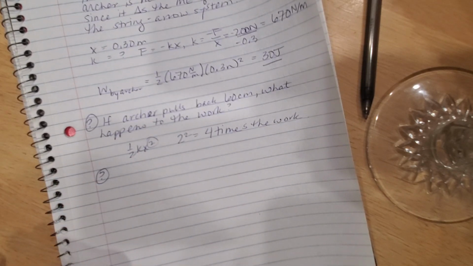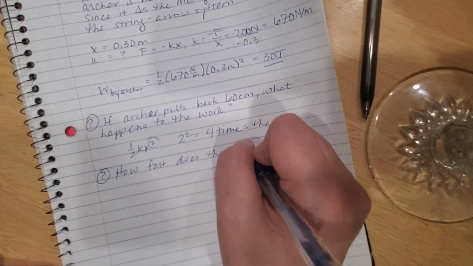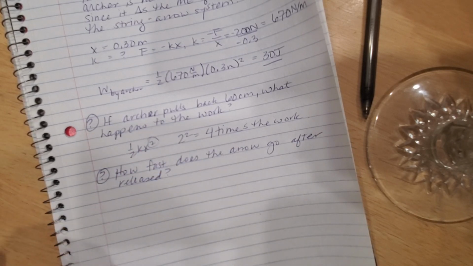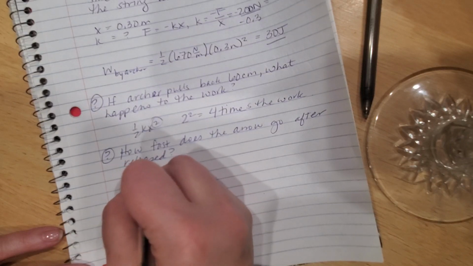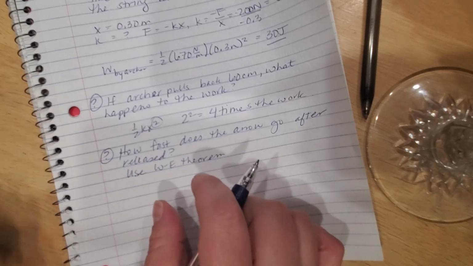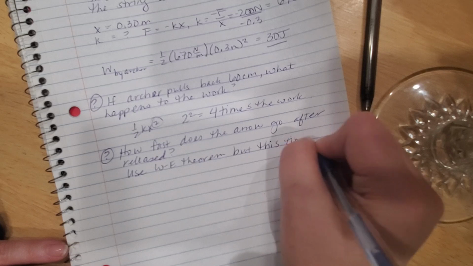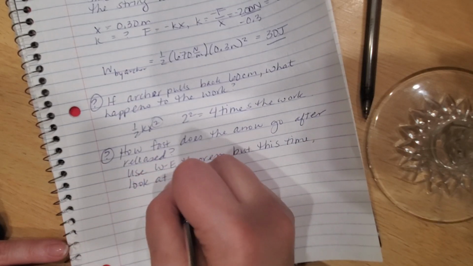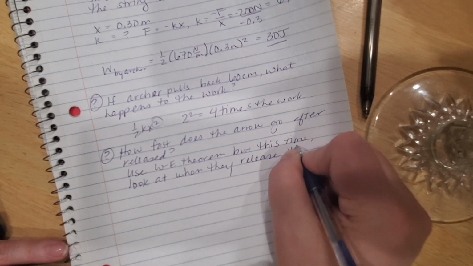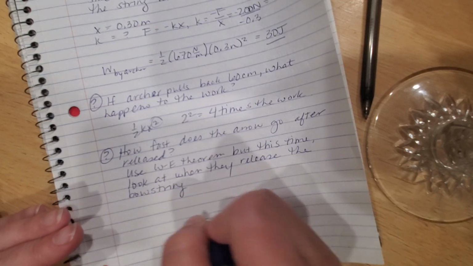Love that pattern. There's another, more interesting question. How fast does the arrow go after it's released? We can still use the work energy theorem, but we're going to shift our timing for our initials and finals. We're going to look at a different interval of time: from when they release the bowstring to when the arrow is released as the string goes back to equilibrium.